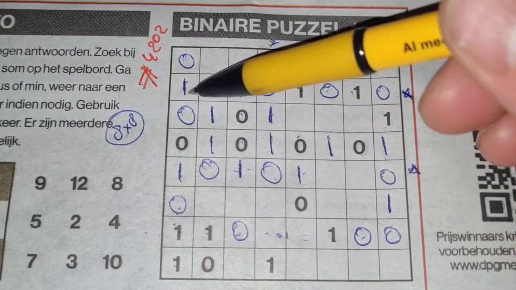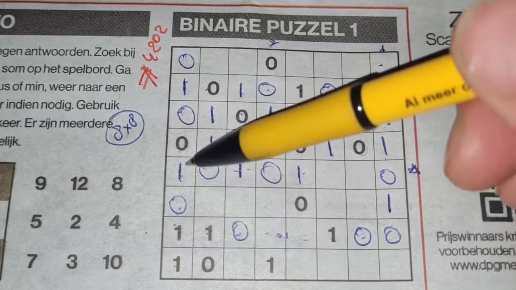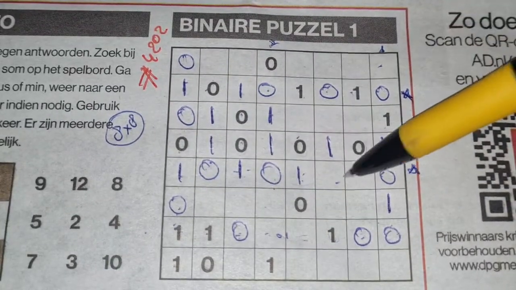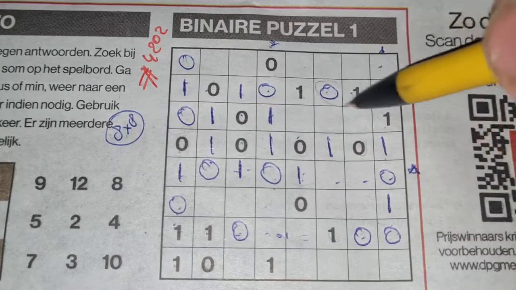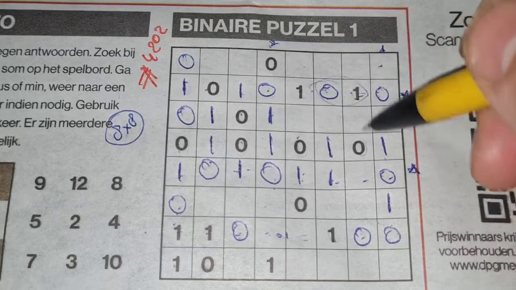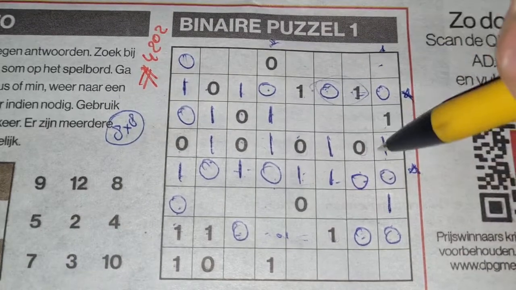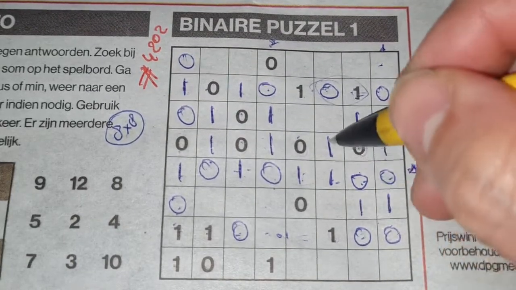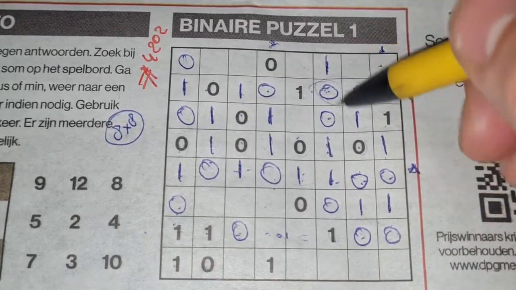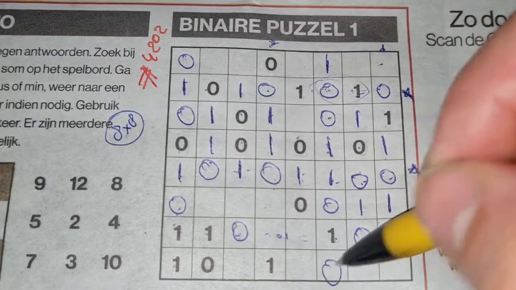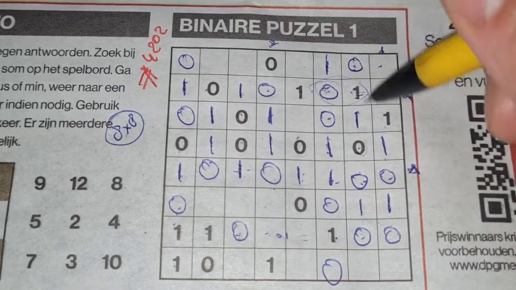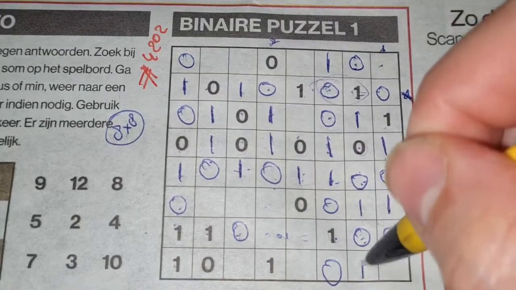The second row and the 5th row. 1 1 0 1 1 0 1 1 empty box 0. So we need to switch these 2 digits. We have an O here, this should be a 1. We have a 1 here, this should be an O. Double O, here 1, there 1. Double 1, here no, there no. Double O, here 1, there 1. 4 1s we have here, so the rest are O's. Double 1, here no, there no. 4 O's we have here, so the rest are 1s.